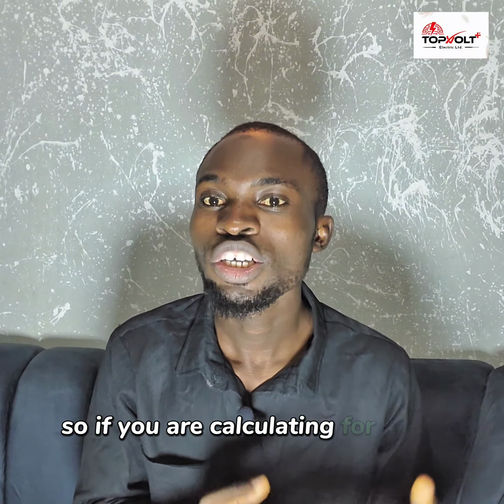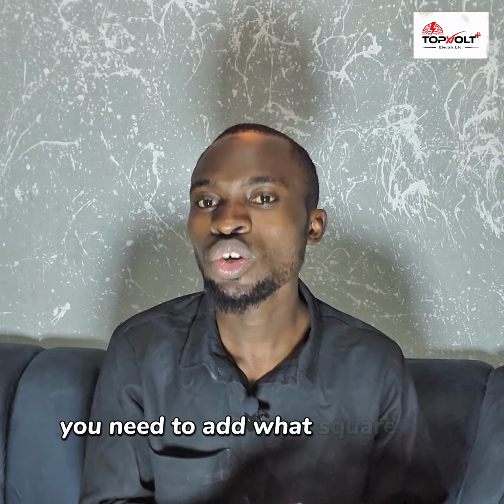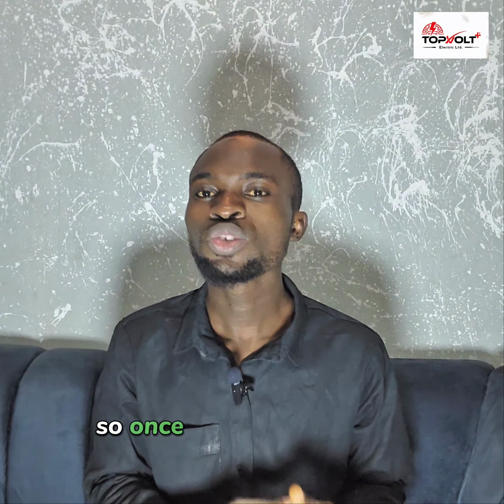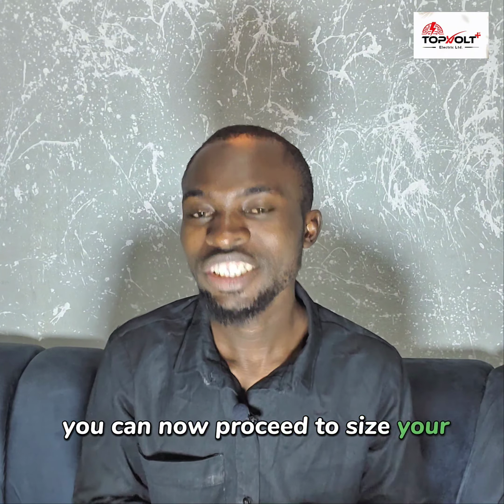So if you are calculating for single phase, this is the formula. But if you are calculating for 3-phase, you need to add what? Square root of 3. And square root of 3 is what? 1.732. This formula is very important because this is the formula that you use to size your current. So once you determine your current, you can now proceed to size your circuit breaker.